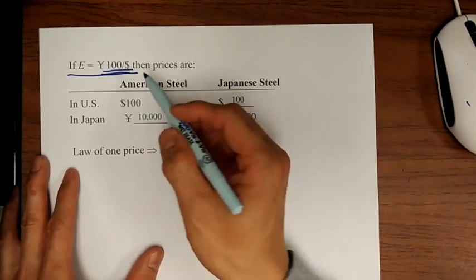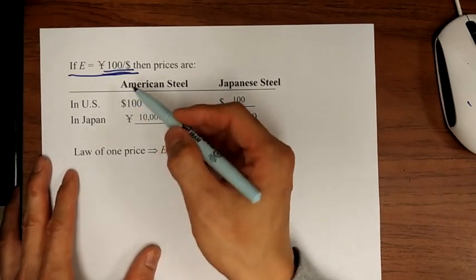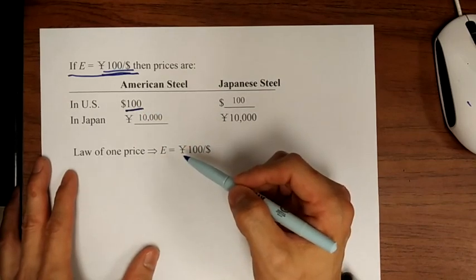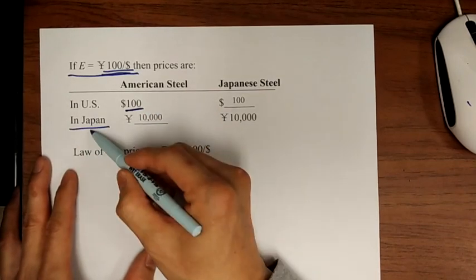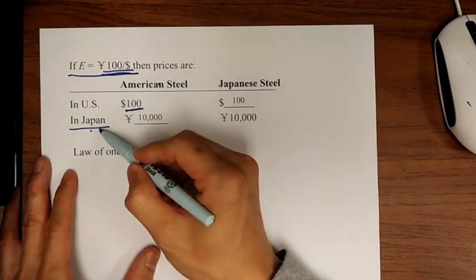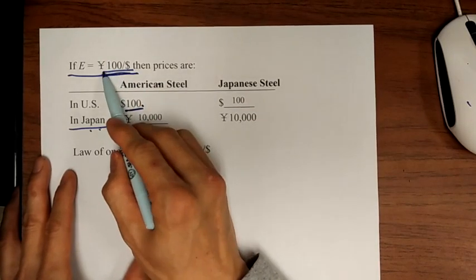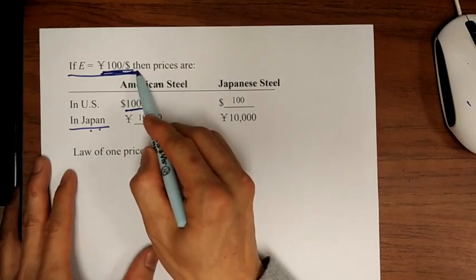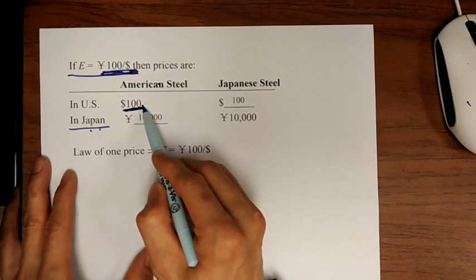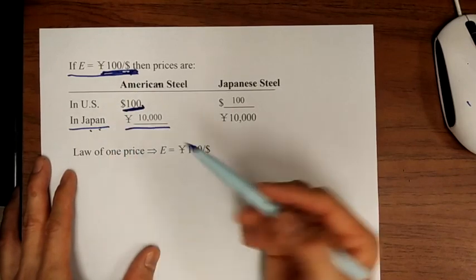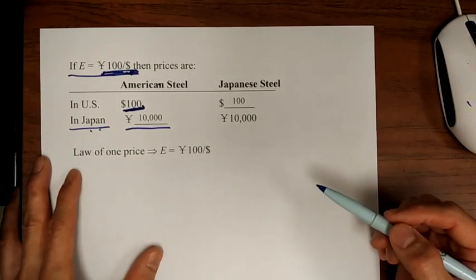Again, in the United States, the American steel is $100. In Japan, if a Japanese wants to buy American steel, they have to buy $100. Now, they use 100 yen to buy a dollar. Therefore, how many yen do they need to buy $100? The answer is 10,000 yen.